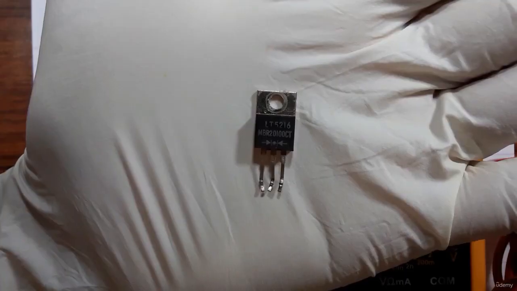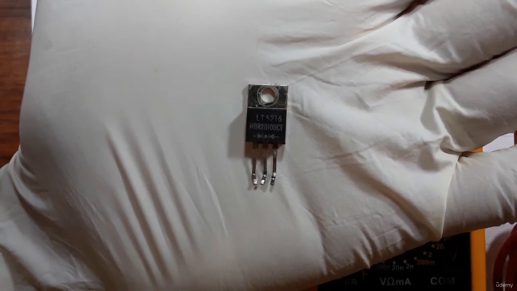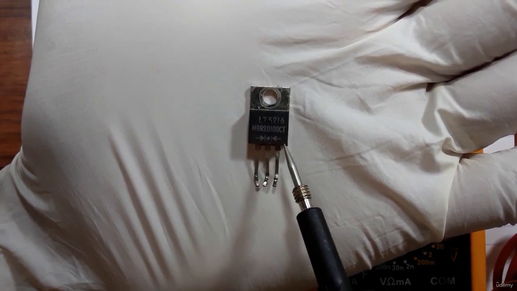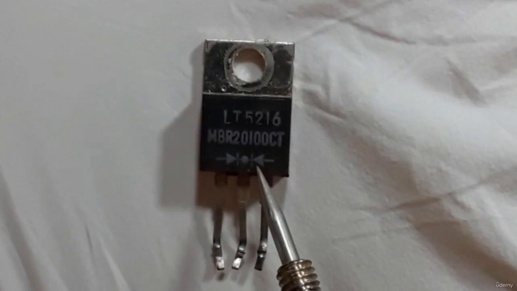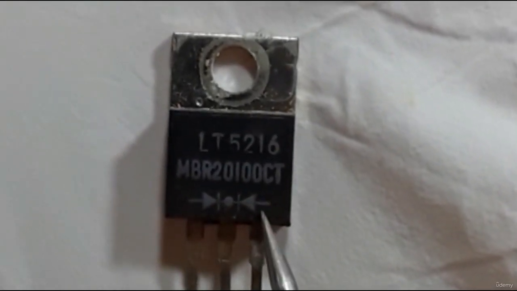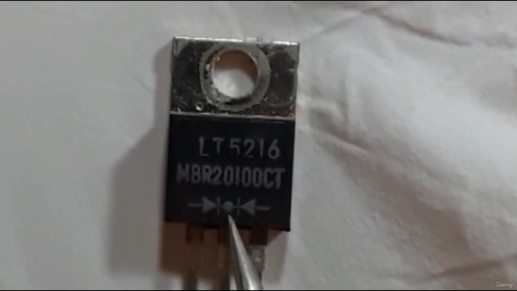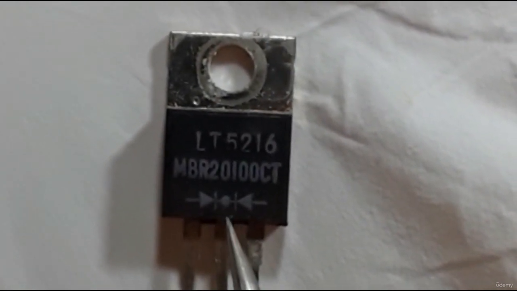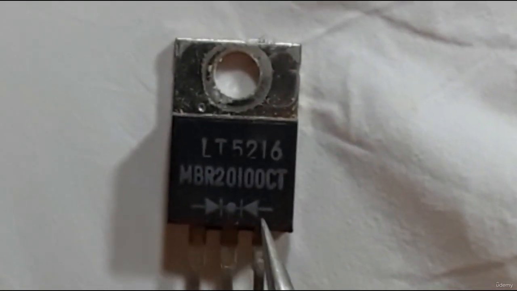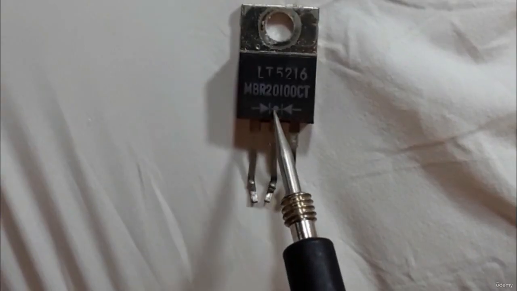Okay, so for example, for this kind of transistor, as you see over here, the schematic of its circuit diagram is drawn here in its body. As you see, we have here a diode, we have the second diode. So the cathode of these two diodes are connected together. So here this is PNP. Okay, but let's check.